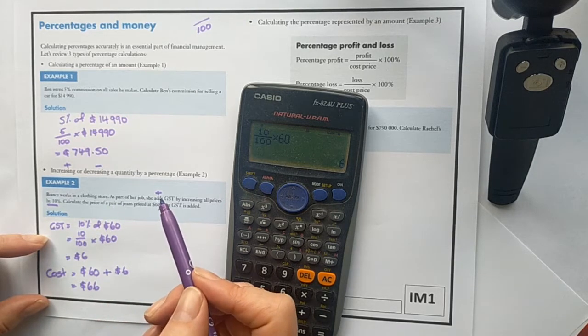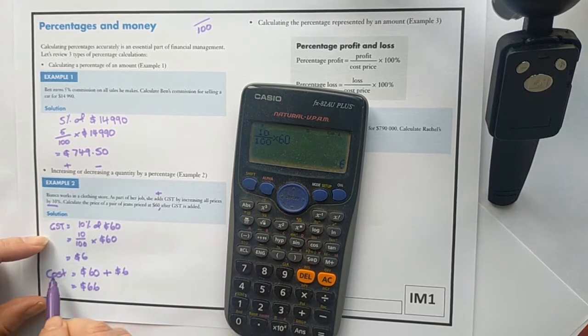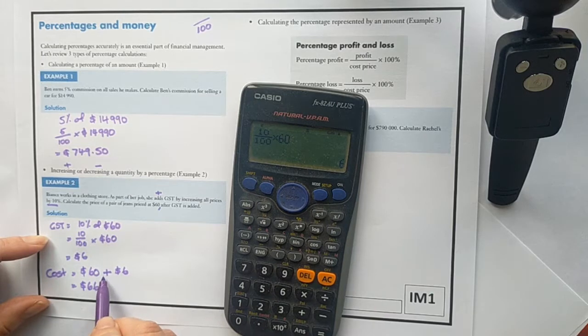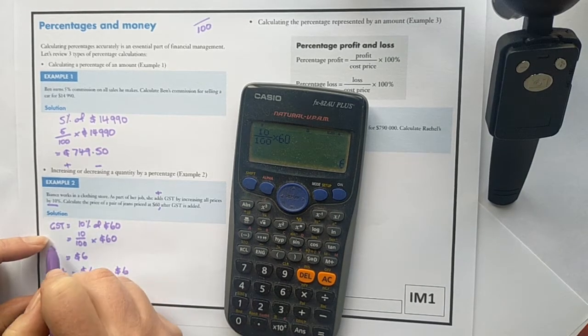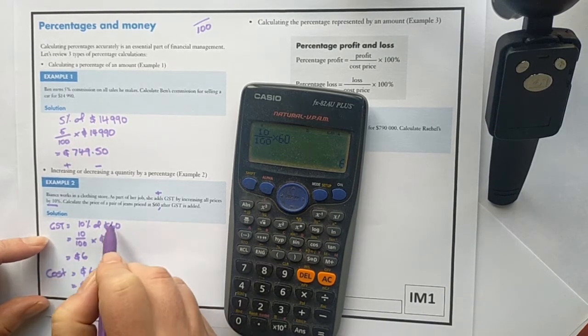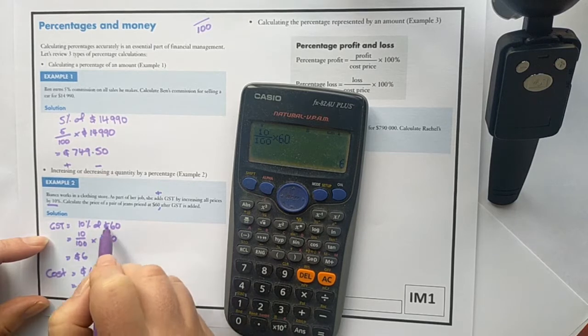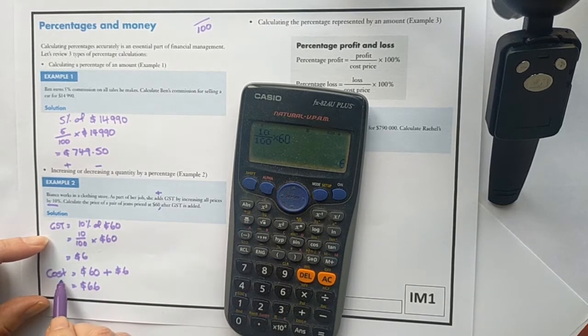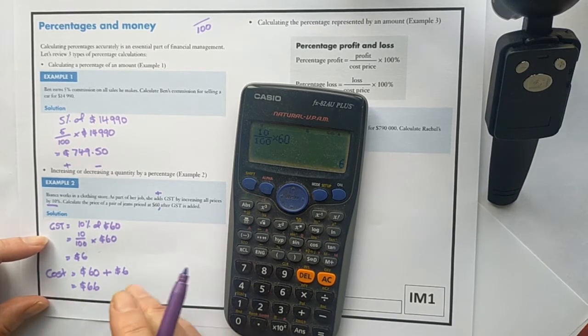Now, if this question was about a discount, so there might have been a discount on the jeans because there was a sale on, at this point here, instead of adding on the percentage, we would take off the percentage. So your first job will always be to find the percentage of the amount, and then your second job is to work out whether you're going to add on or take off what you just worked out.